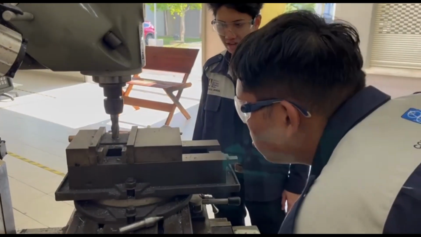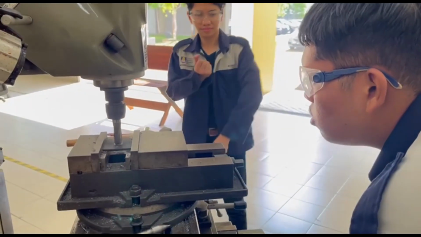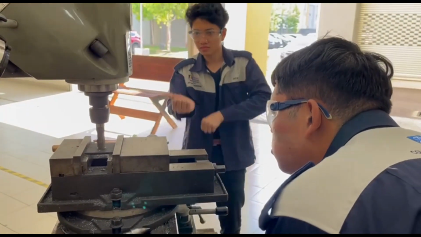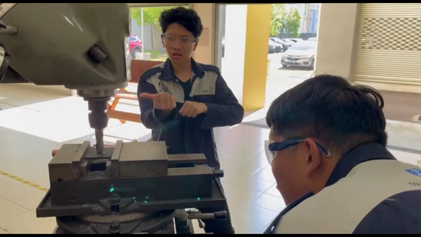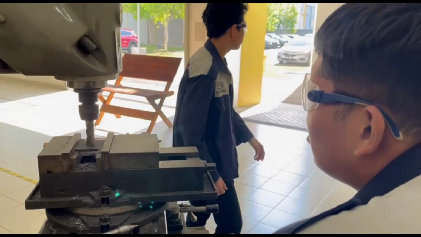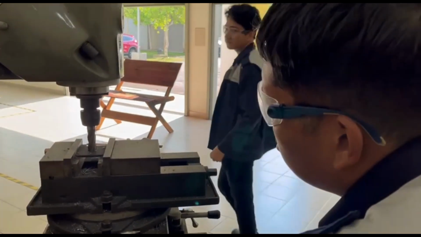We elevate the table to set the milling bit and steel plates for cutting. We cut into the steel plates slowly to avoid the milling bit and steel plates from breaking.